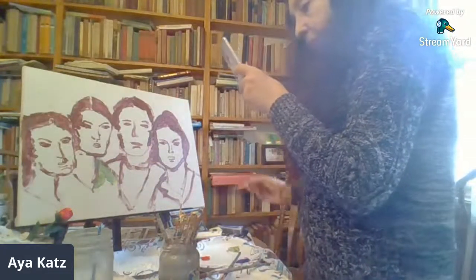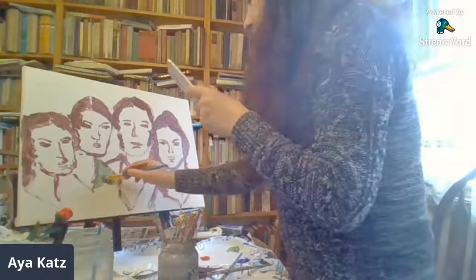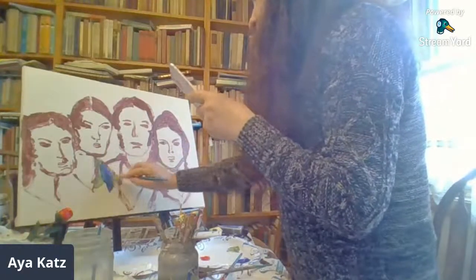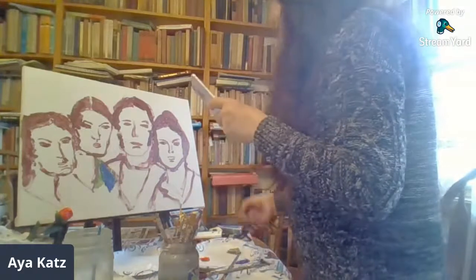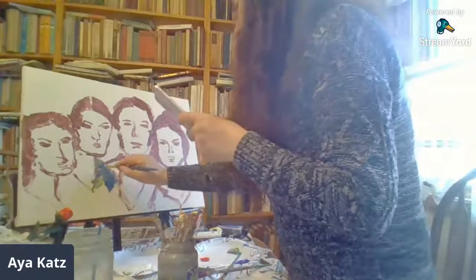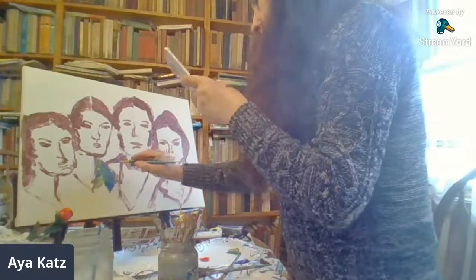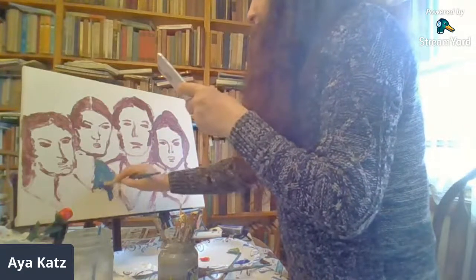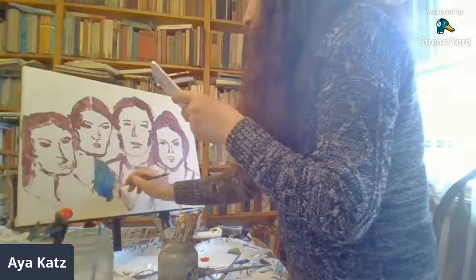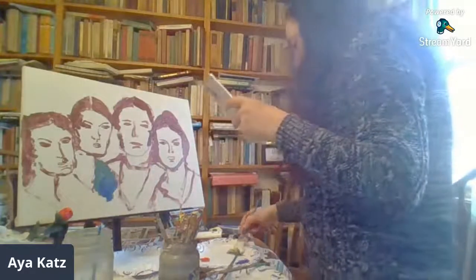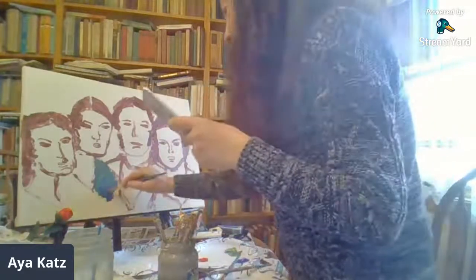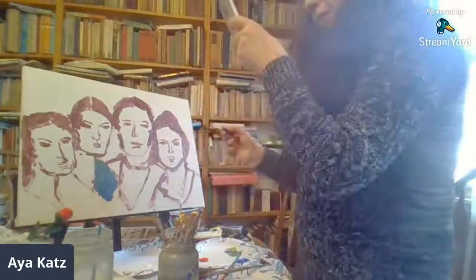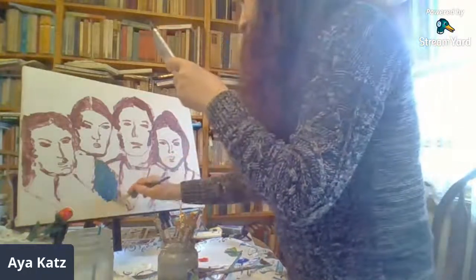I can't really tell what it was supposed to be. But Charlotte is definitely dressed in black, like in black velvet or something like that. Need more yellow in my green. So we'll get to that eventually.